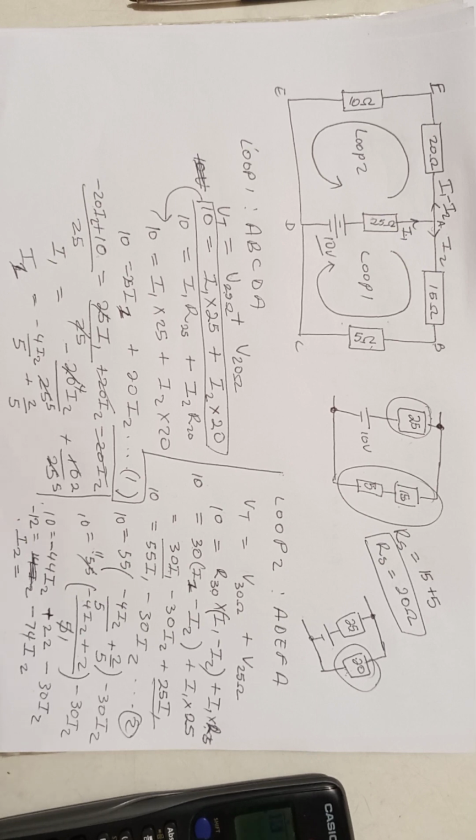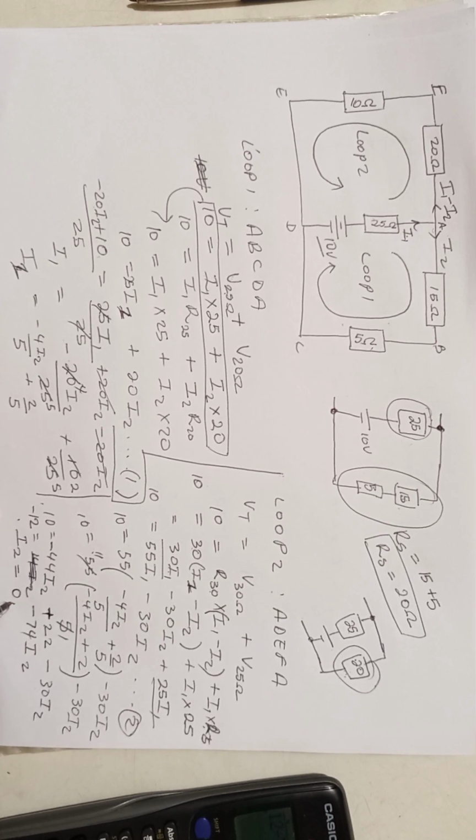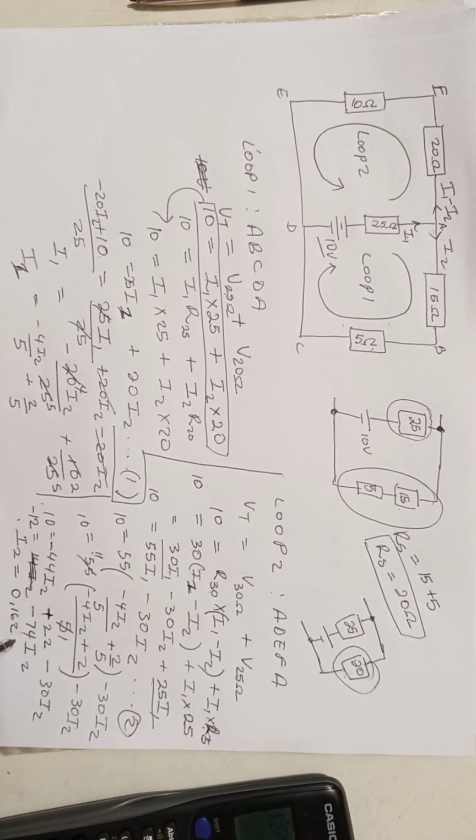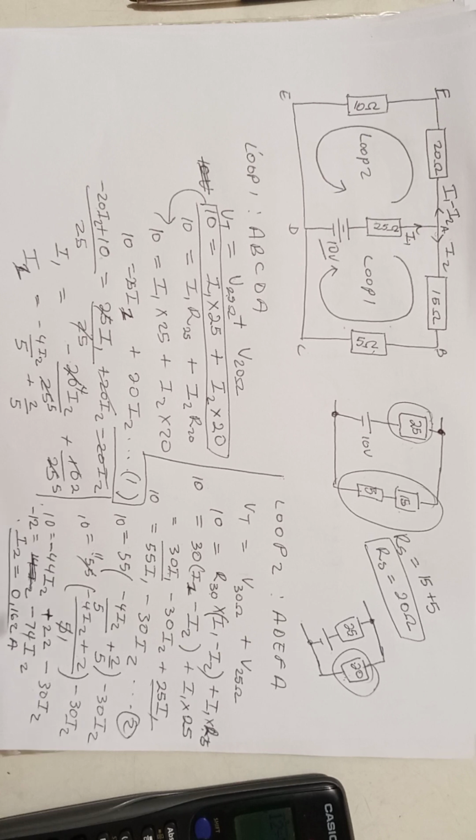So what is 12 divided by 74? 12 divided by 74 is 0,162, and remember it's minus minus, so the answer will be positive. 0,162 amperes. So that is I2.